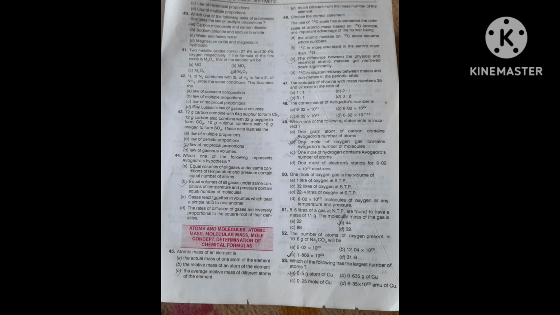And one more question I want to discuss now. I am reading question number 53. Which of the following has the largest number of atoms? First option is 0.5 gram atom of copper. Second option is 0.635 gram of copper. Third option is 0.225 mole of copper. And option D, the fourth option, is 6.35 into 10 to the power 20 AMU of copper.